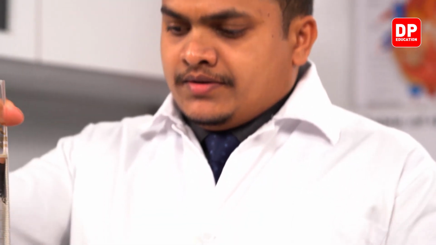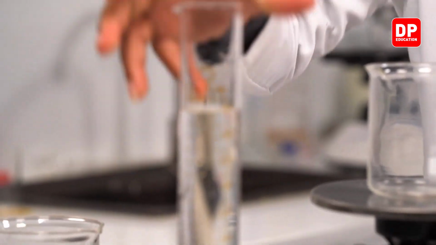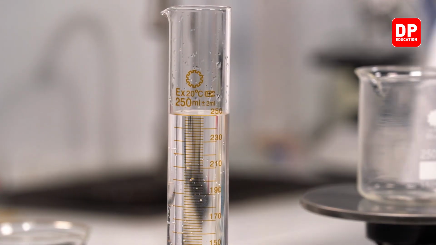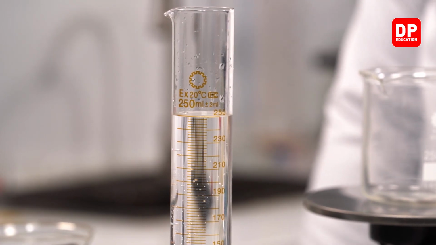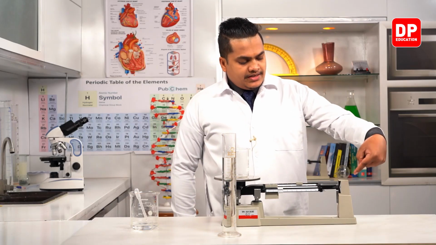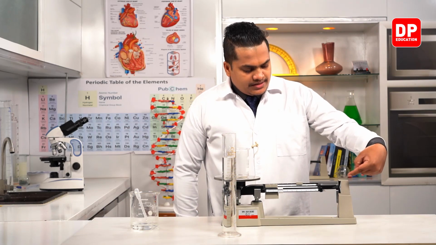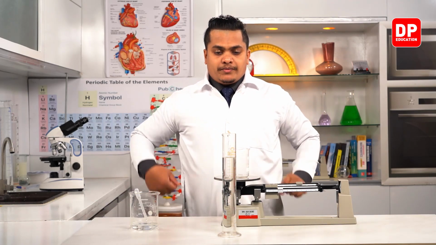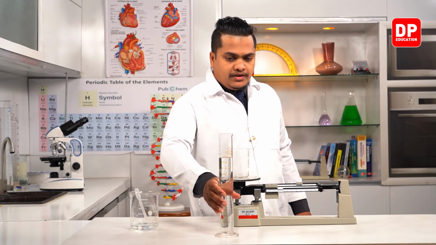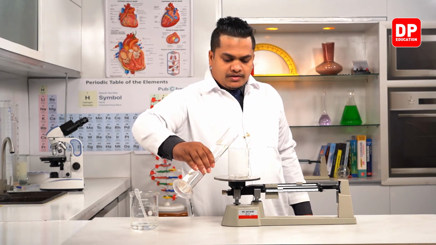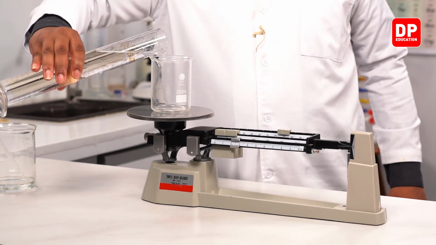Right then, 250 milliliters of water, my dear children. Now, as you can see here, this is the mass of the empty beaker. Now I'm going to pour this 250 milliliters of water into the beaker, and let's check the mass.